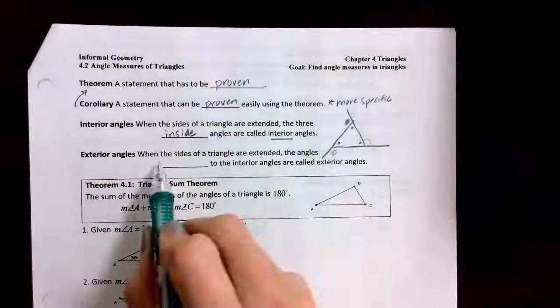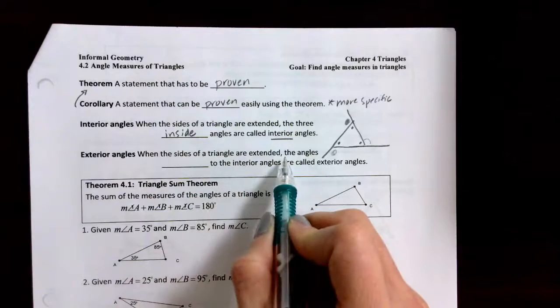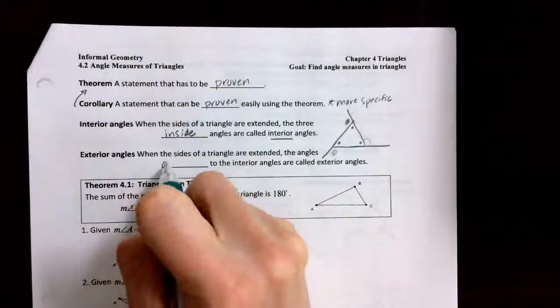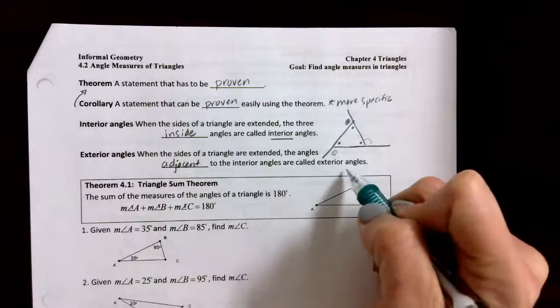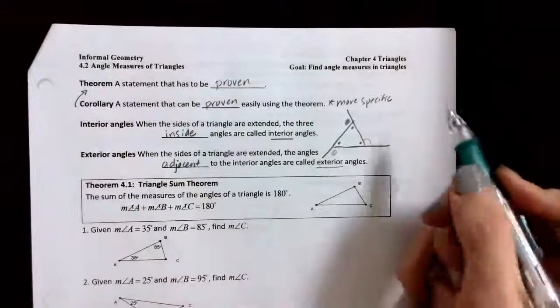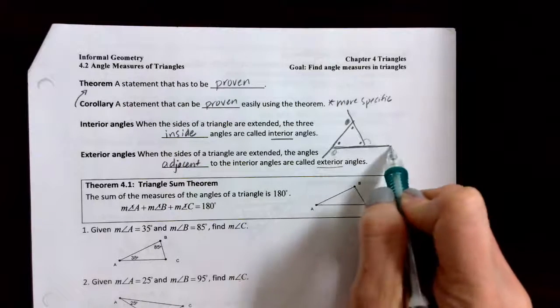It says when the sides of a triangle are extended, the angles adjacent to the interior angles are called the exterior angles. Really what you think about is if you extend the side out, you create this angle that's on the outside of the triangle.